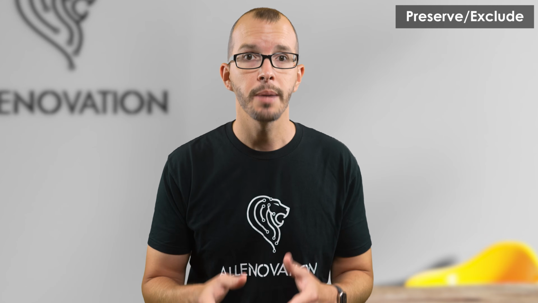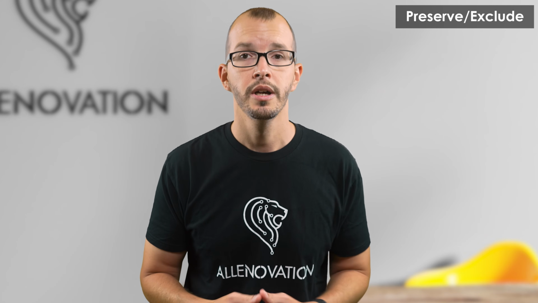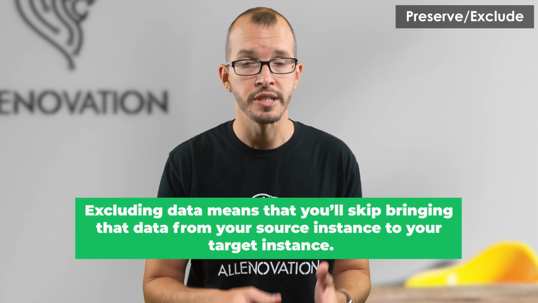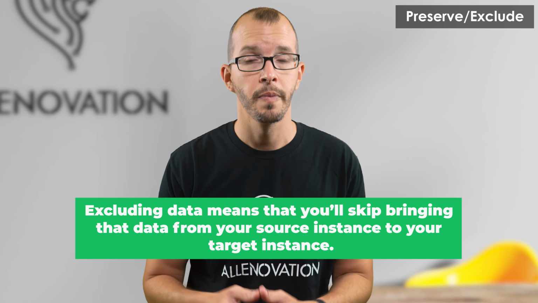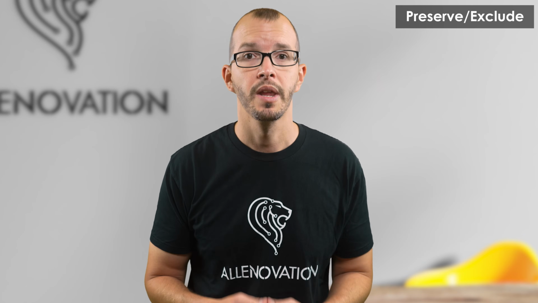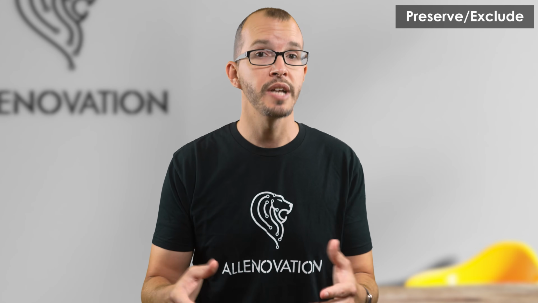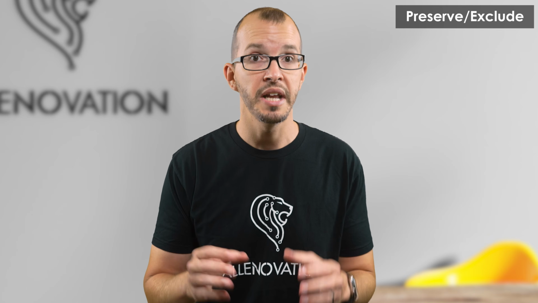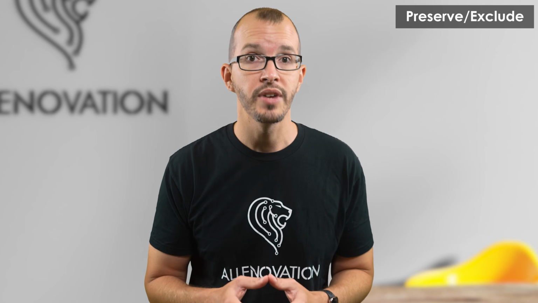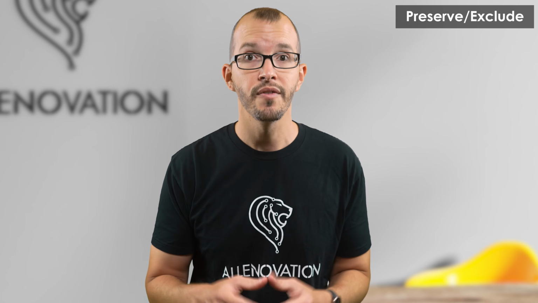Once you've carefully set up your preservers, it's time to review what data you might want to exclude. Excluding data means that you'll skip bringing that data from the source instance to your target instance. A common use case is to exclude users and groups. When choosing to exclude data, it's essentially as if you're telling the system that you want to bring an empty table down to your target instance. If you don't have any preservers set up for that same table, then you really will have an empty table in the end.